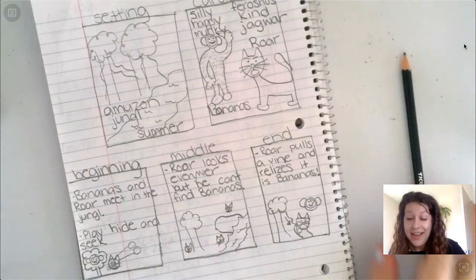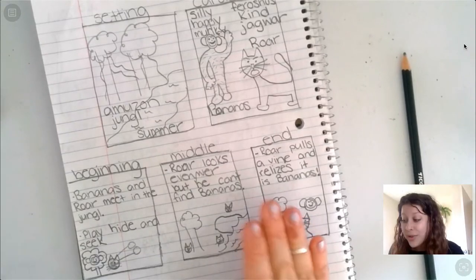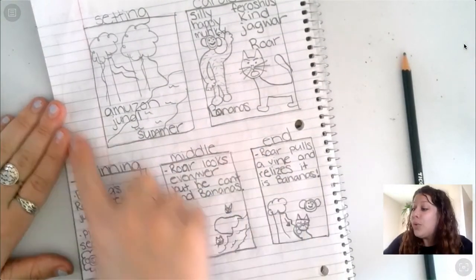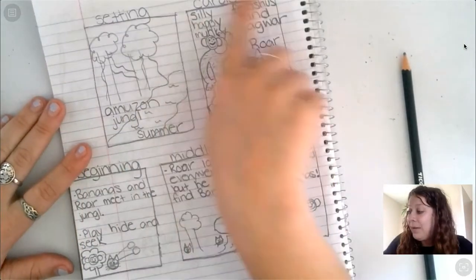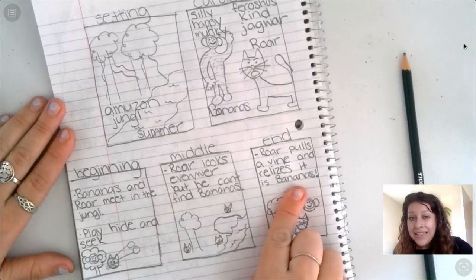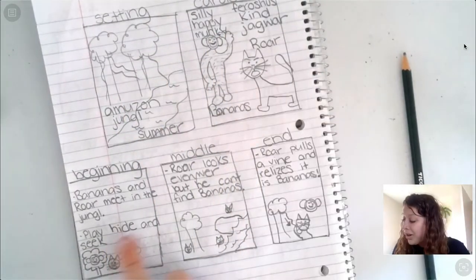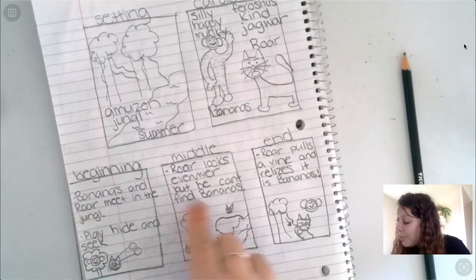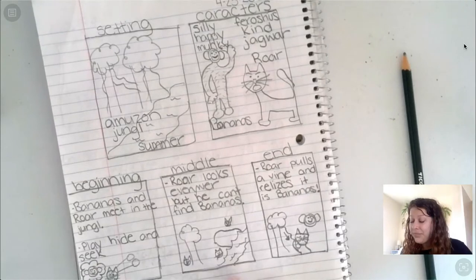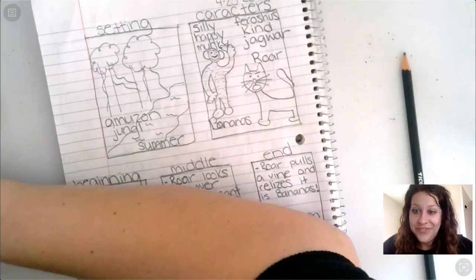I think this is going to be a really good story. I can't wait to write it. But today's not my day for writing the story. Today is just my day to plan the story. So I've made my setting, I made my characters, and I made my beginning, middle, and end. My direction was to use pictures and words. And in every single box, I have pictures and words. Awesome, friends. Now it's your turn.